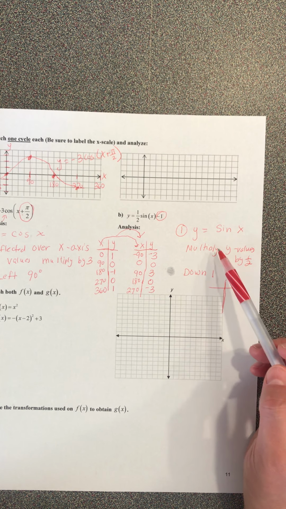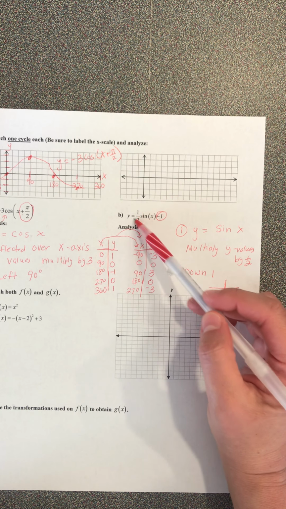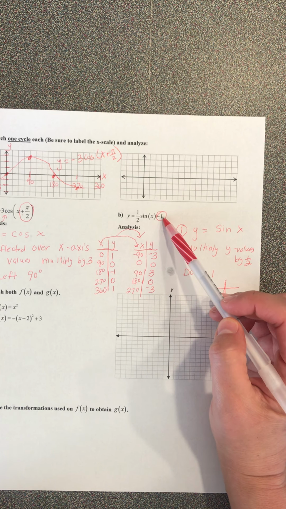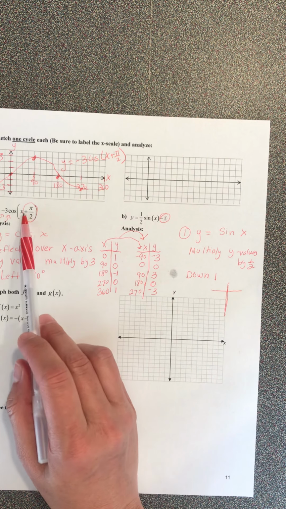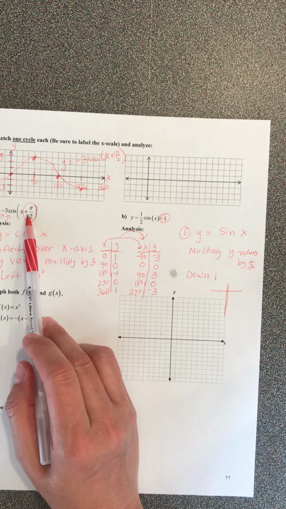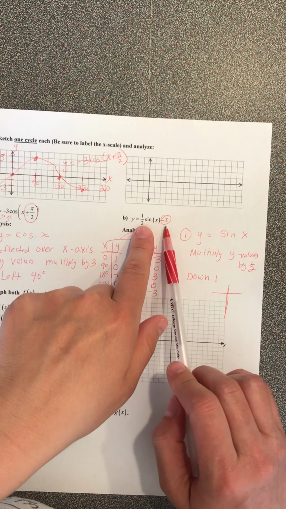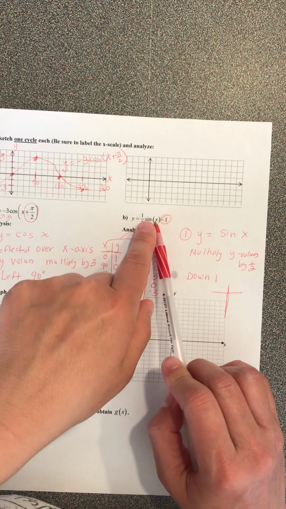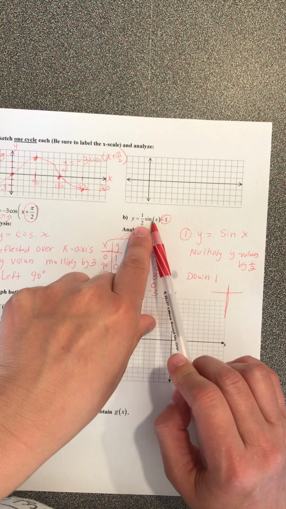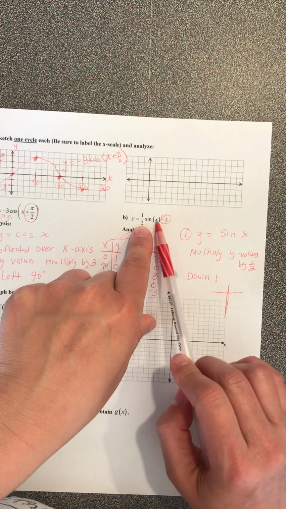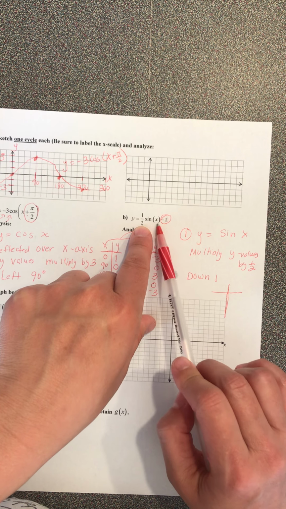So you're going to multiply. This right here is always multiply. This right here is add or subtract. And when you have it on the inside is when that affects the x value. So these two here affect the y value, and this right here, which is your frequency, if you have a shift left or right, affects the x value.